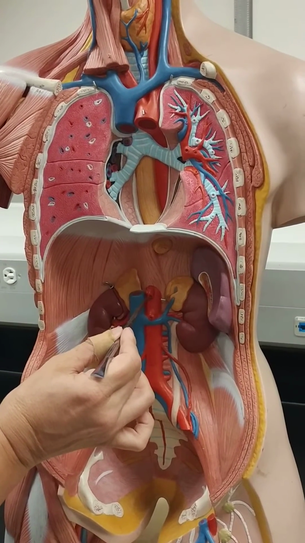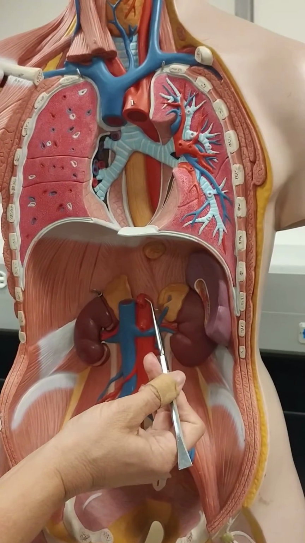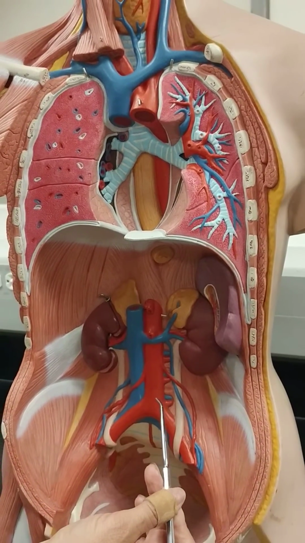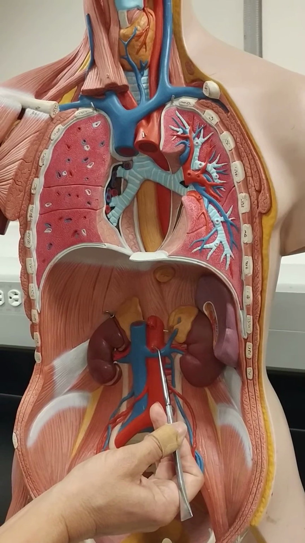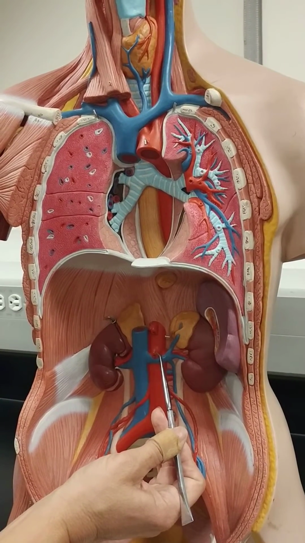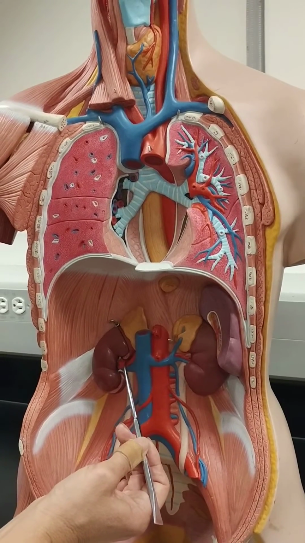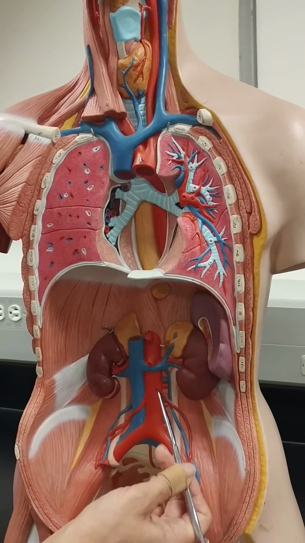The celiac trunk consists then of the 3 that branch off of it, but initially it's called the celiac trunk. This is the descending abdominal aorta, and then you have the superior mesenteric coming off of the front of the descending abdominal aorta. This would be the right renal artery, and there's the left renal artery.